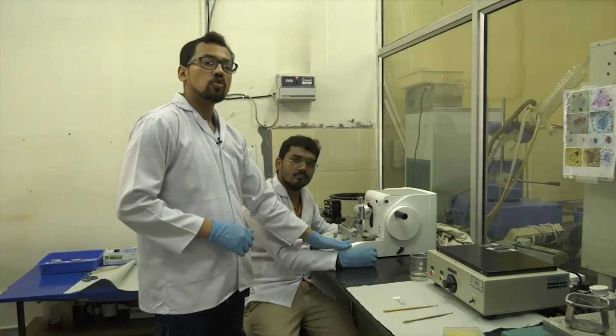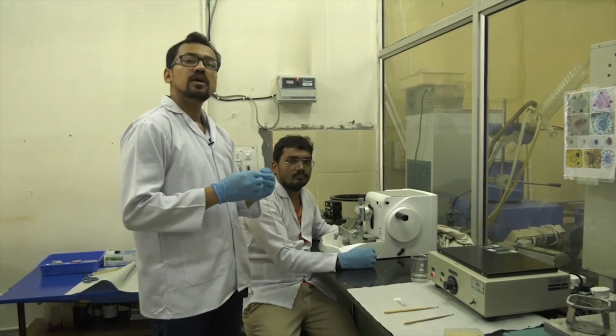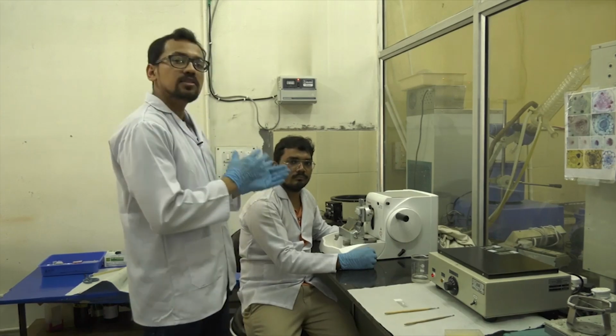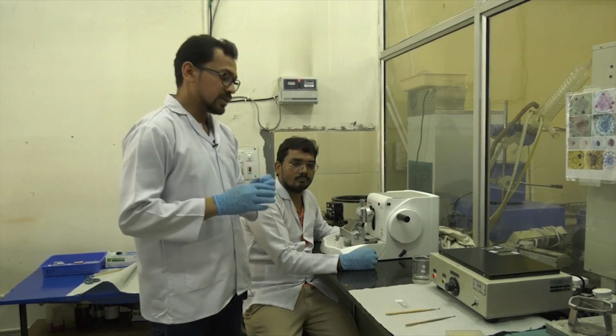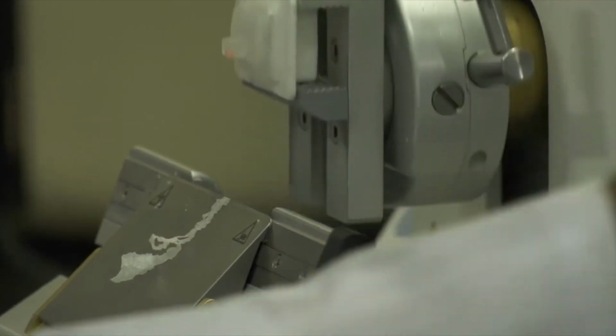So this is a microtome. Microtome is the machine which makes thin sections. Here we will be making 8 micrometer sections of the stem base, and then those sections will be taken on the slides and fixed to the slides. We make an 8 micrometer section using the microtome. Here you can see the ribbons are formed. Now these ribbons will be taken on the slide.